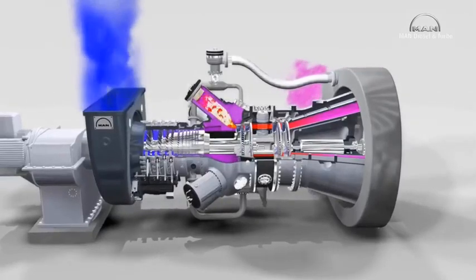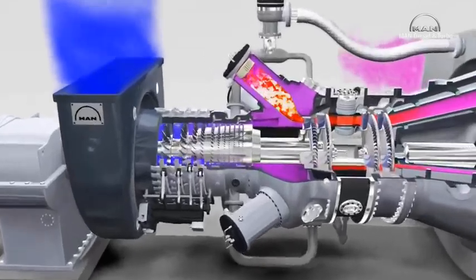Inside the 6 combustion chambers, the air is mixed with fuel gas and the mixture is ignited. The hot exhaust gases expand, driving both the high and the low-pressure turbines. Let's take a closer look at this process.